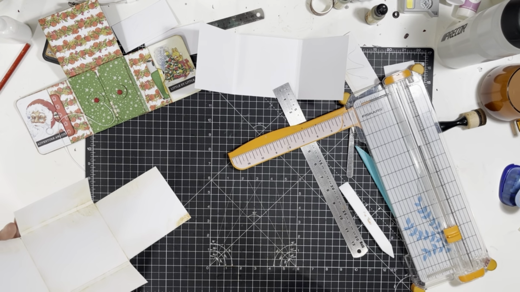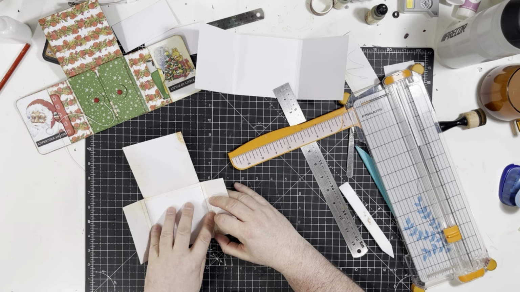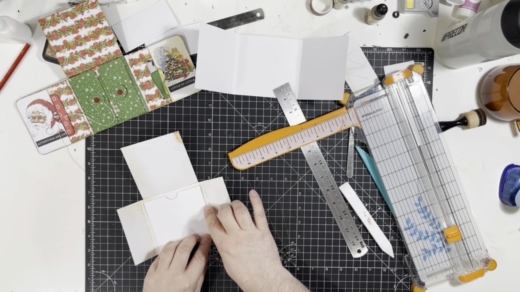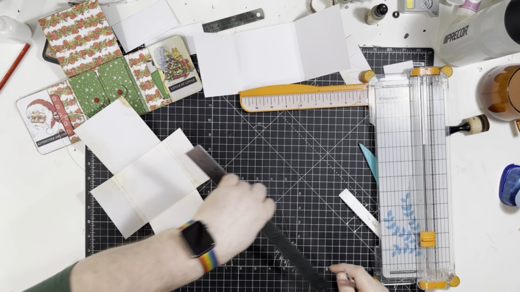Oh, take my eye out on that. So that one's going to go in. So I've just got to make sure also that it's got clearance at the sides, because we just need to make sure it doesn't catch on any of those folds. So it does just catch a little.